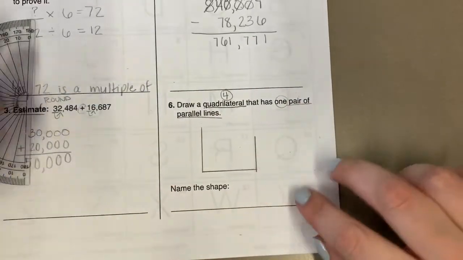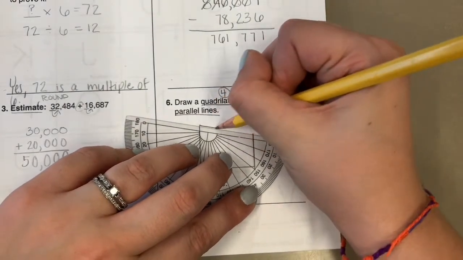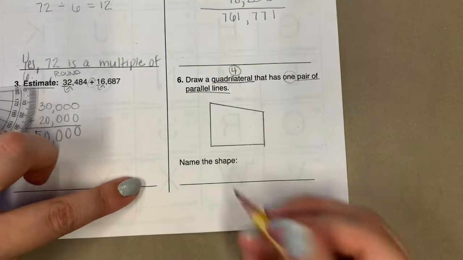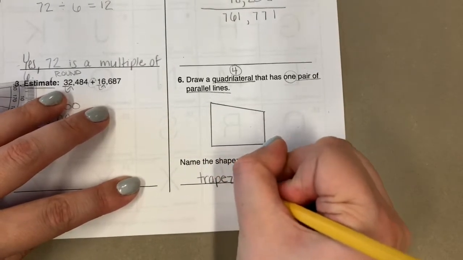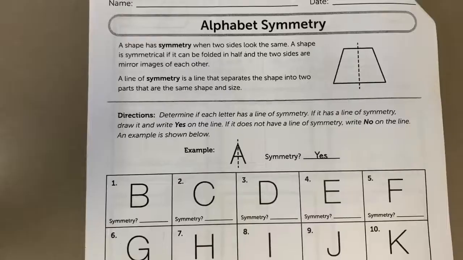That's that pair of parallel lines. And these opposite sides, the top and bottom, will eventually intersect. That is a trapezoid. There you go. Have a great day.